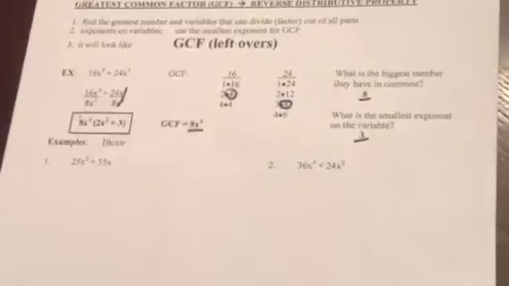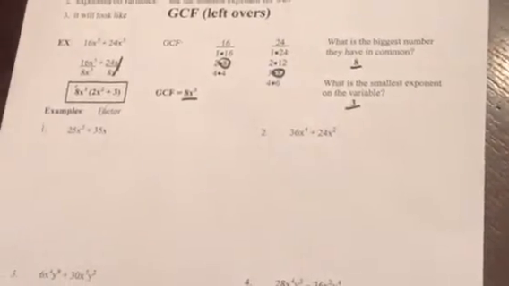Now let's work out the 4 examples at the bottom of your notes.